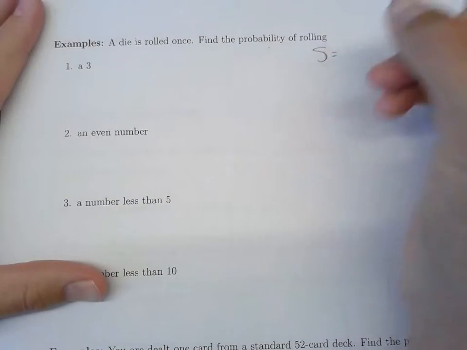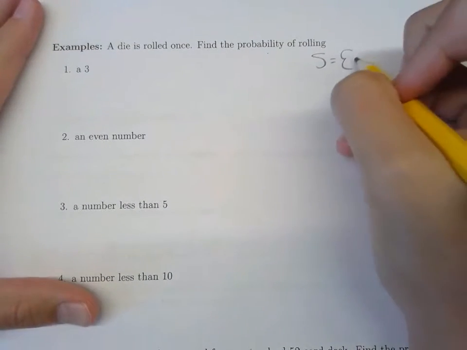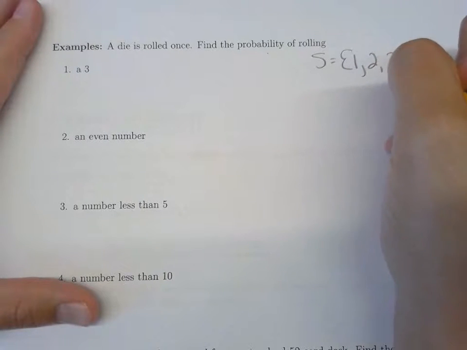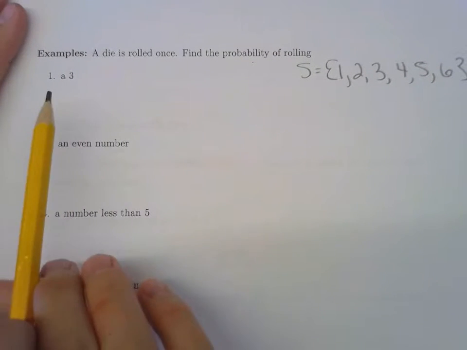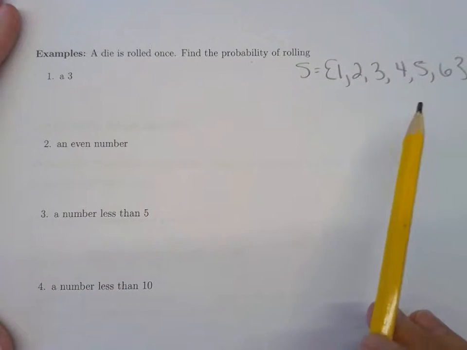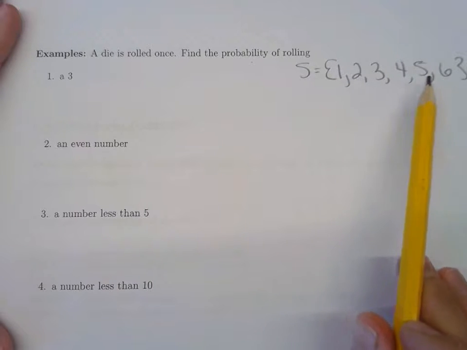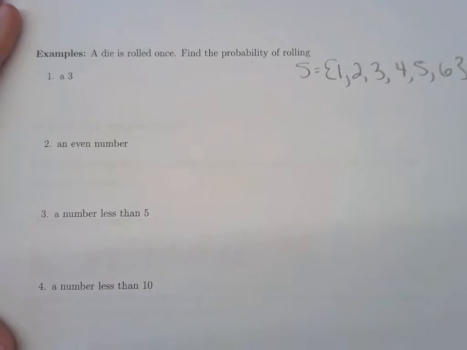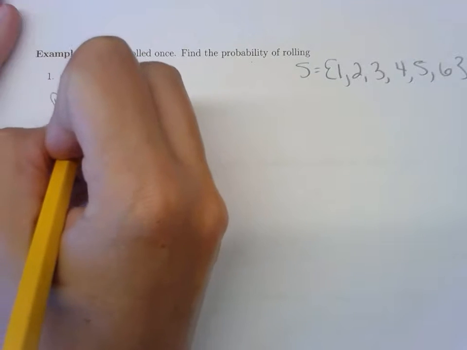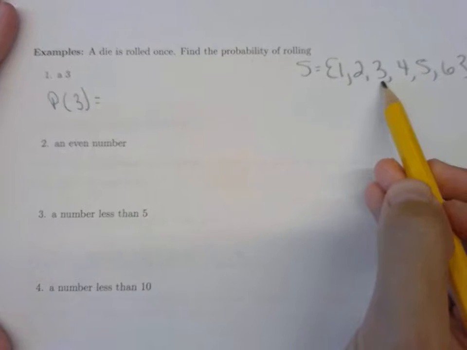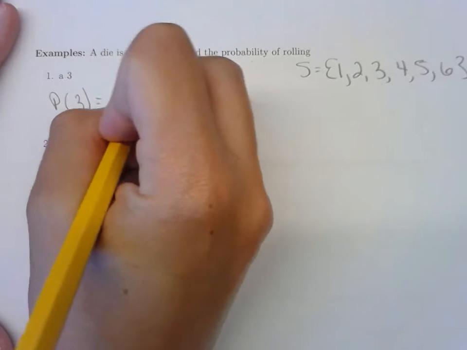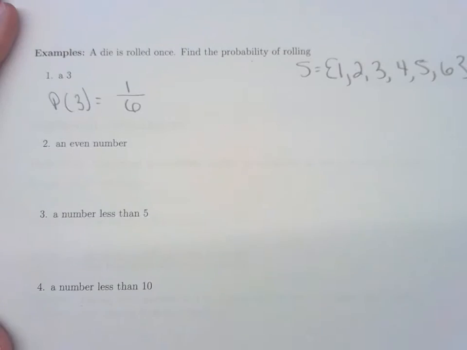I'm going to write the sample space out over here. When you roll one dice, it's 1, 2, 3, 4, 5, 6. Those are our possible outcomes. For every single one of these, our denominator is going to be 6. So the probability of rolling a 3, which I'm going to denote P of 3, is going to be, out of this sample space, how many are 3s? That's just the number 3. So we have 1 here. The numerator is 1, and the sample space was 6, so the probability is 1/6.